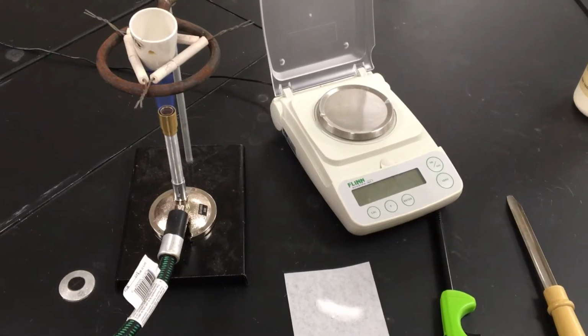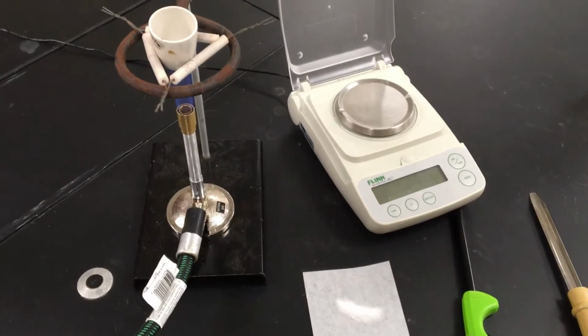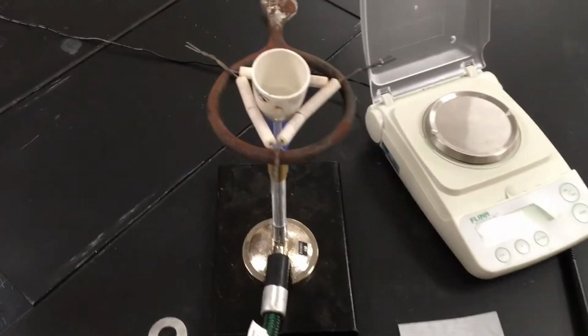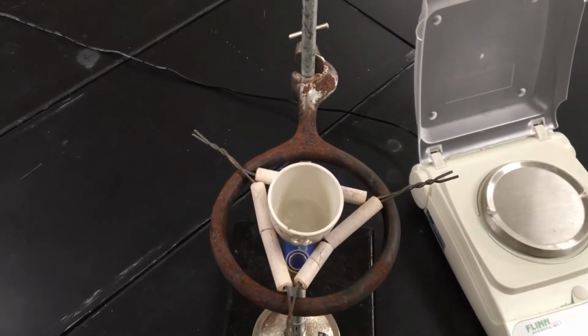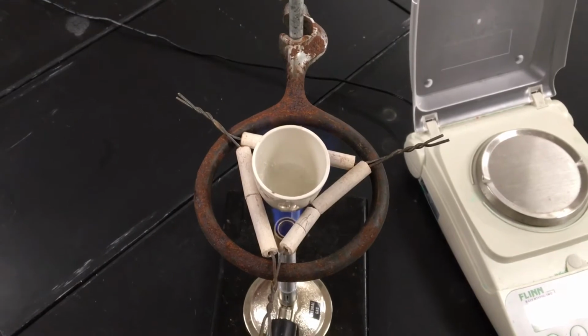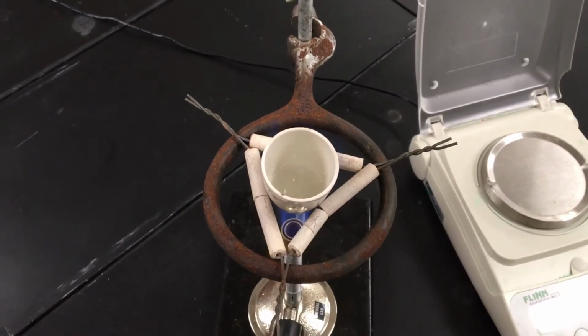Good morning, class. I've started to run your experiment here, which was on the alum, the hydrated mineral. And very quickly, I wanted to bring this to your attention here because I've started to heat up the alum, and I'm showing a little setup here.